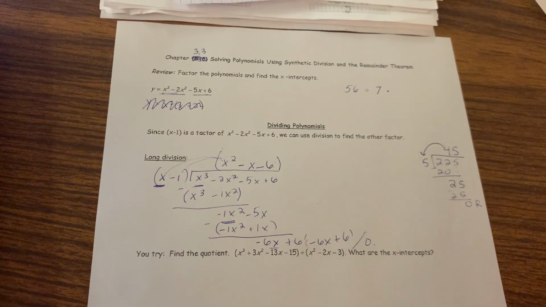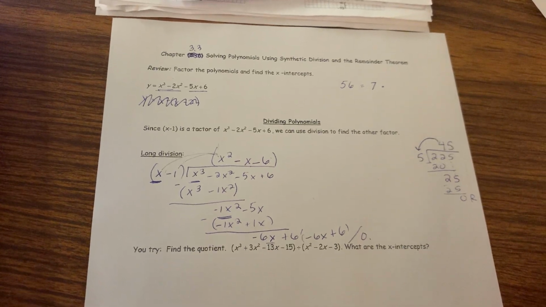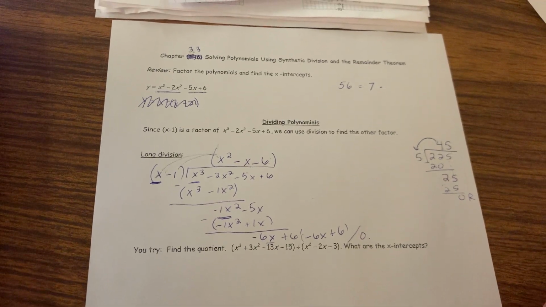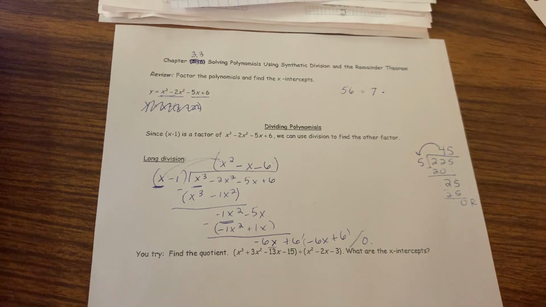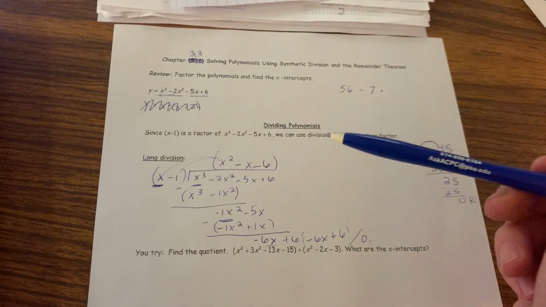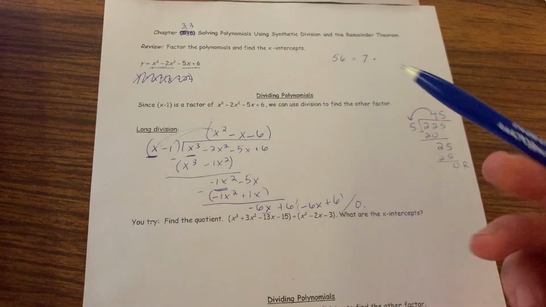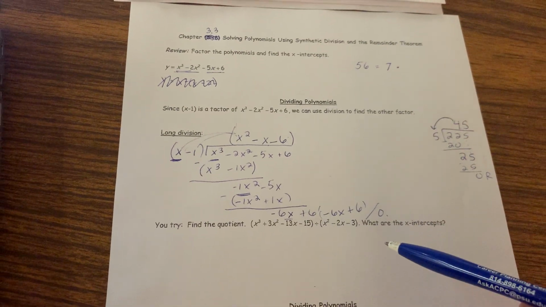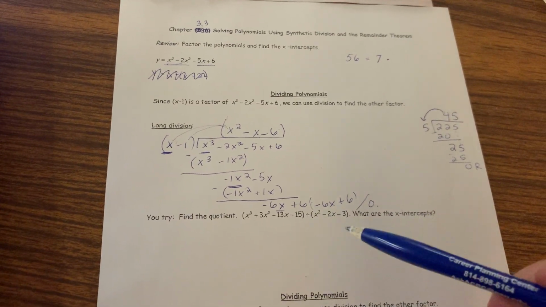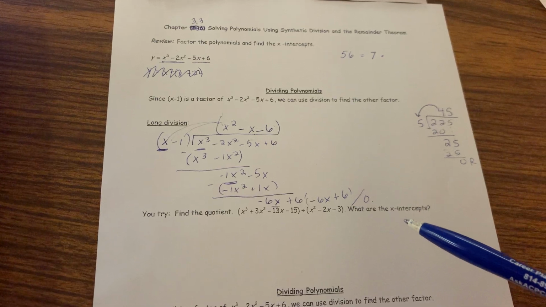But we're not going to keep breaking down to find zeros just yet. We want you to get comfortable, and I just want you to use division, and I just want you to use long and synthetic division. We're not going to find the zeros just yet. So trying this method, go ahead and you try this example and see what you get. I want you to pause the video. I'm going to do it, and then you can check your answer.